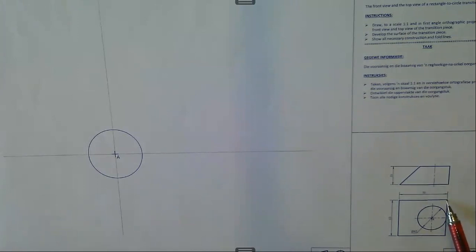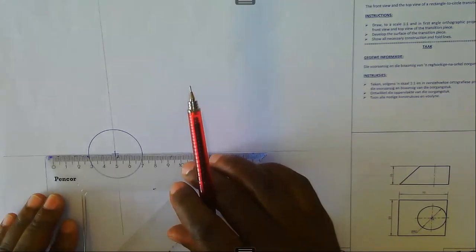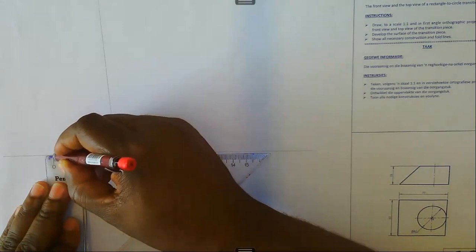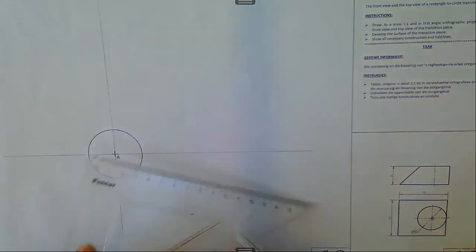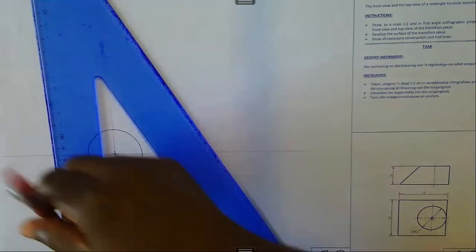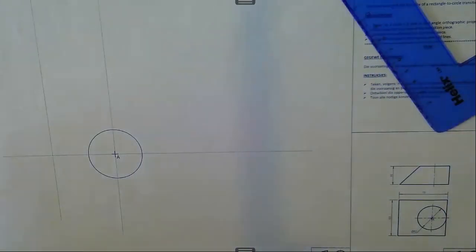Right, then from here to there, that's 70. Right, I'm going to measure from here, which is the same as this one, 70. Then 63, right, 63 divided by 2, 31.5 either side.